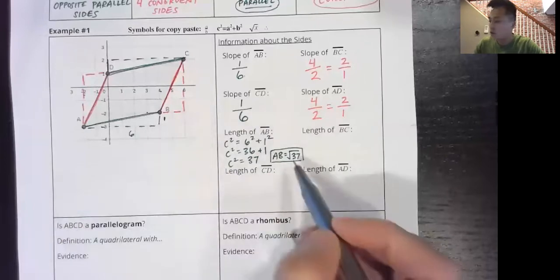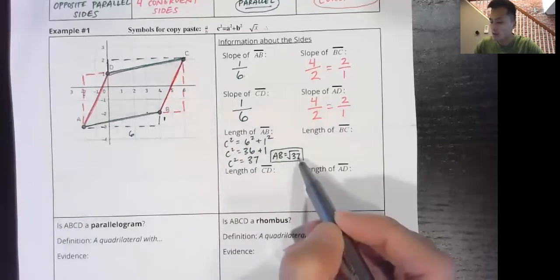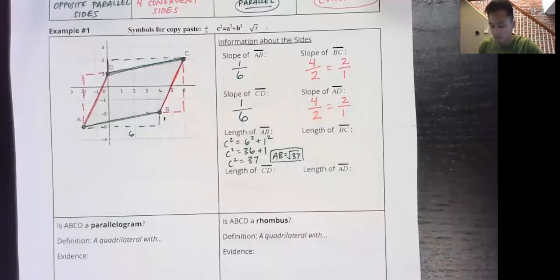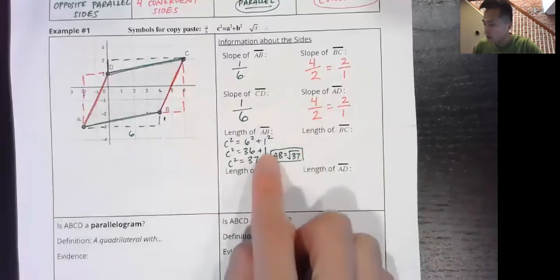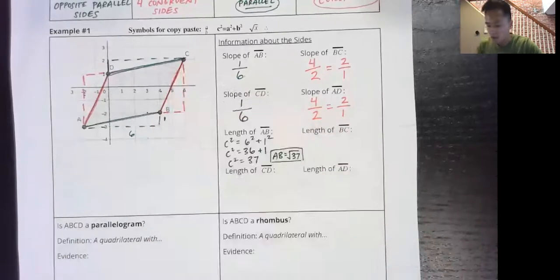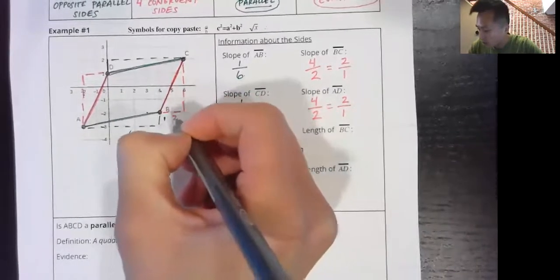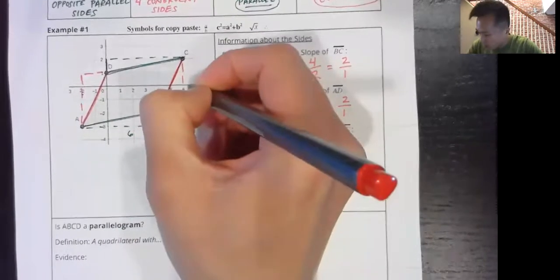For today's activity, you can leave your answers in exact form. You can leave it in square root form. You don't have to simplify this square root or estimate the square root. Okay, next, length of B to C. Well, I know from my slope triangle that this length is 2 and this length is 4.